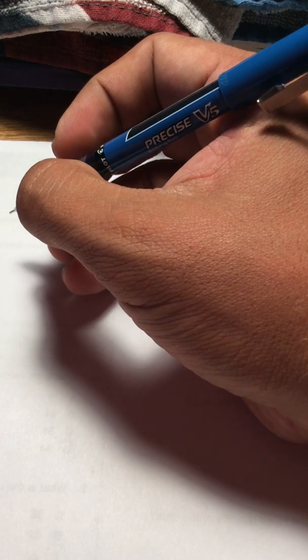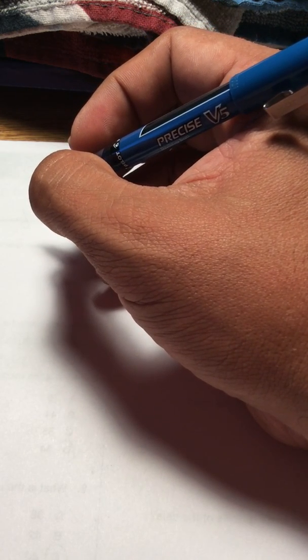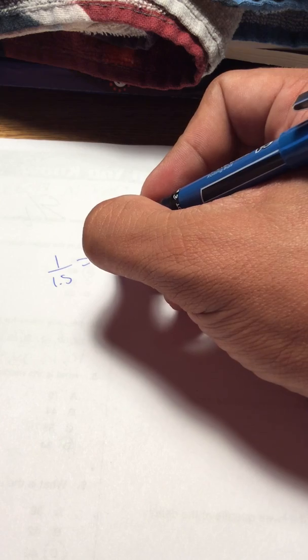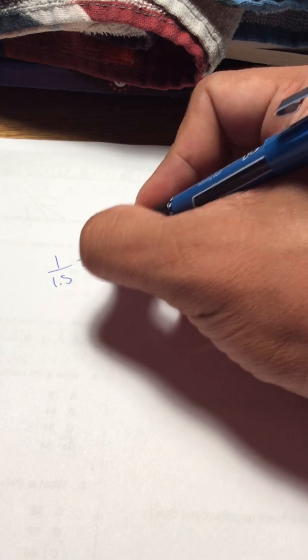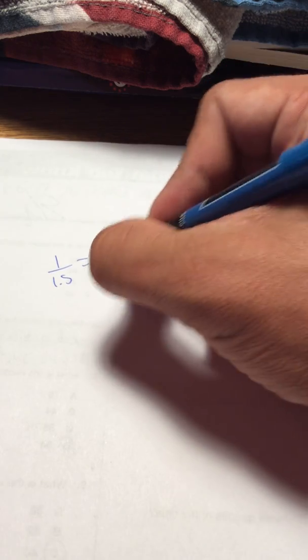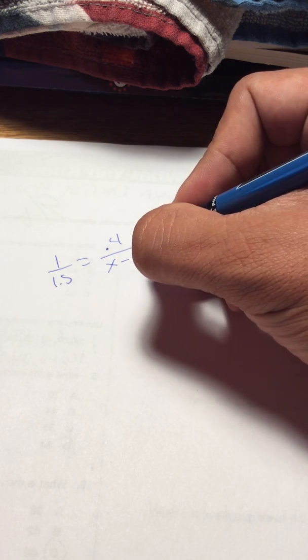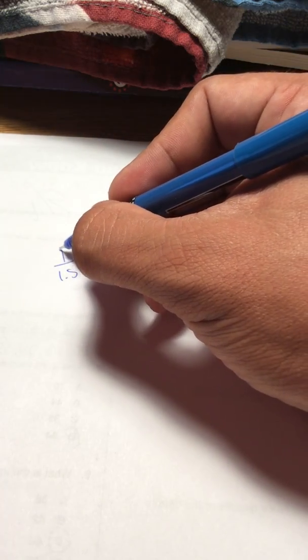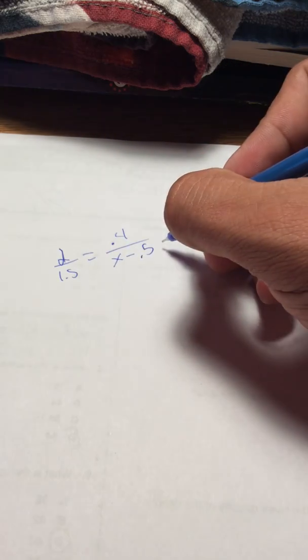Let's do an example like 1 over 1.5 equals 0.4 over x minus 0.5. Okay, so you cross multiply this. So 1 times everything here. I should actually make this another number like 2. So 2 times everything here.